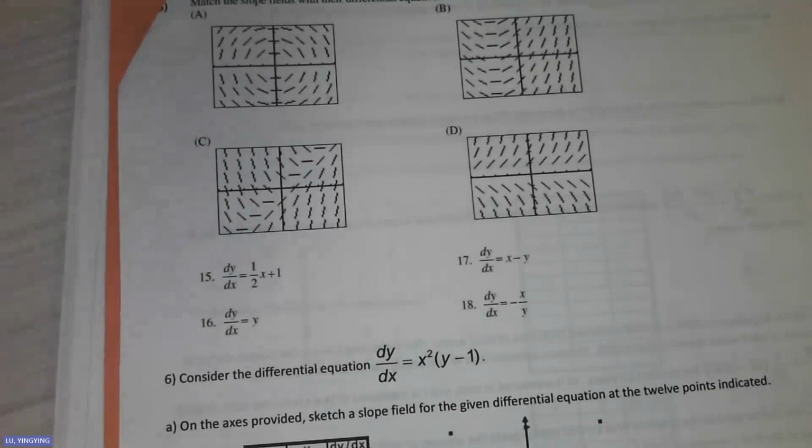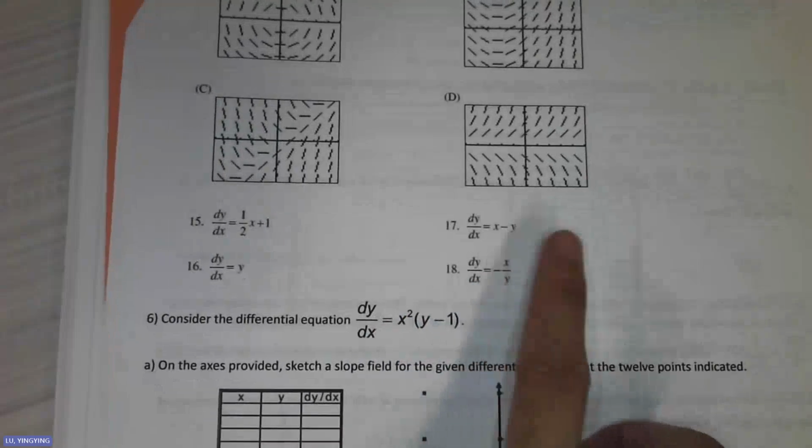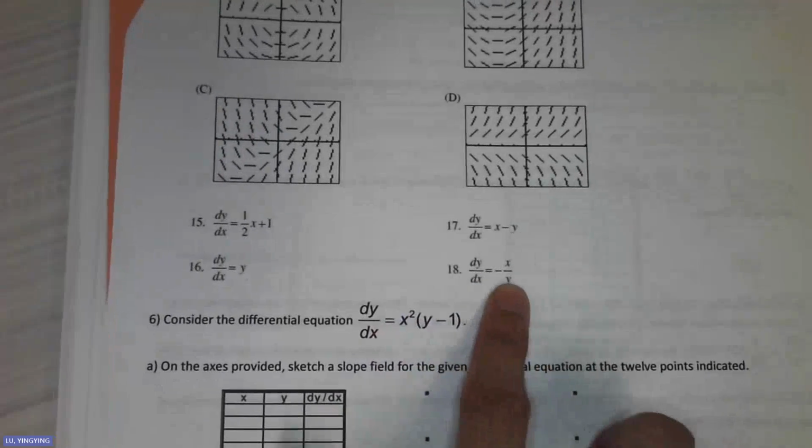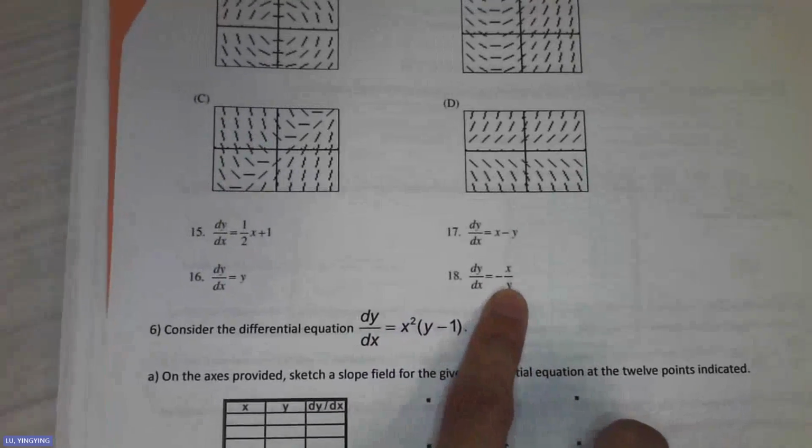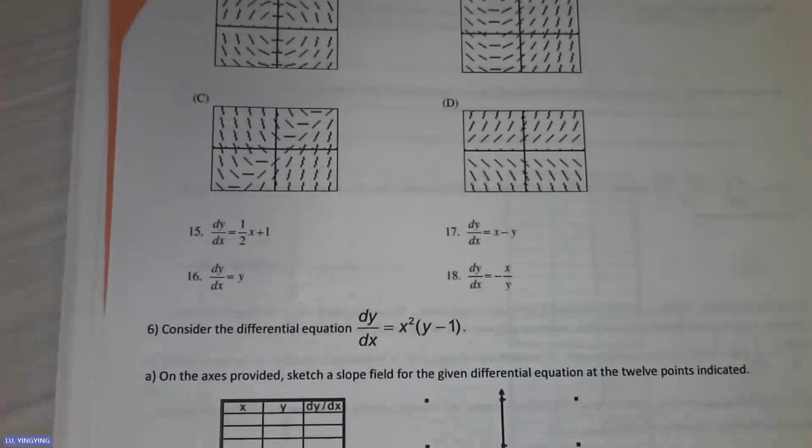Okay, plug in numbers, guys. Also, when is the slope equal to 0? Remember, that's also important. How do I know when the slope is 0? Sometimes you can also find out by looking at the undefined slope, like number 18. When the y value is 0, it's always undefined. So that means you should not see anything at that point.